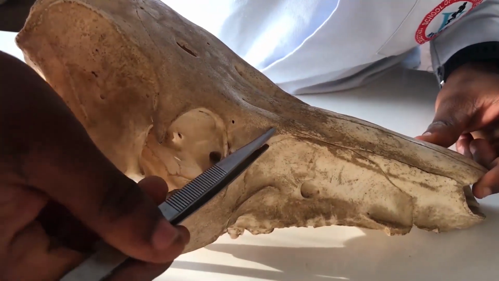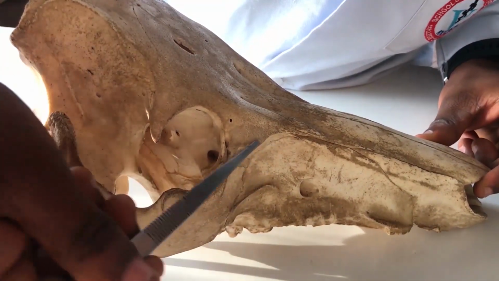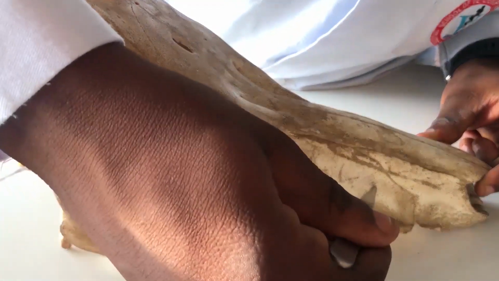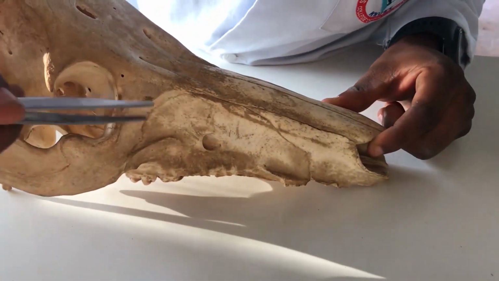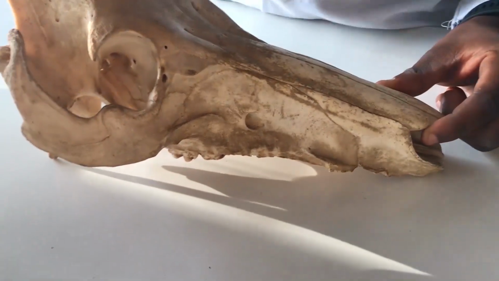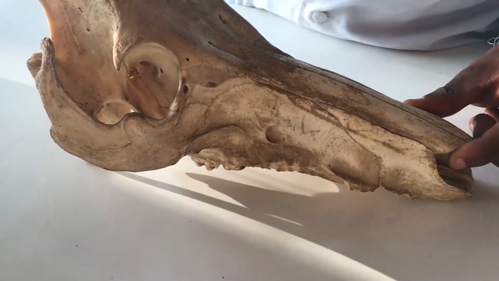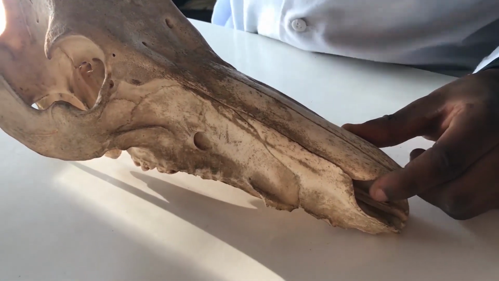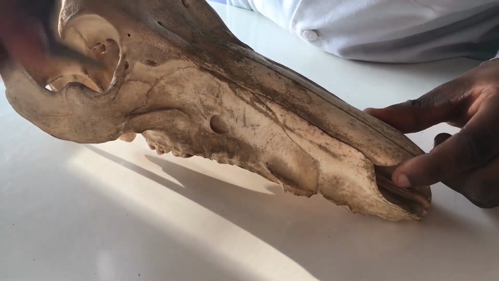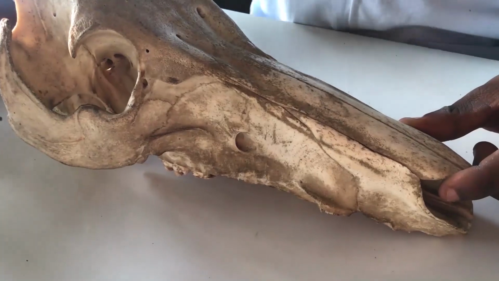This is the lacrimal bone. This is the suture that separates the lacrimal bone from the maxillary bone. And this is the suture that separates the lacrimal bone from the zygomatic bone. On the lacrimal bone is an opening. The opening on the lacrimal bone is called the lacrimal foramen. The lacrimal foramen enters the nasal cavity as the lacrimal canal.